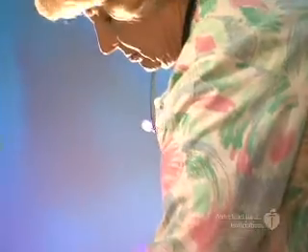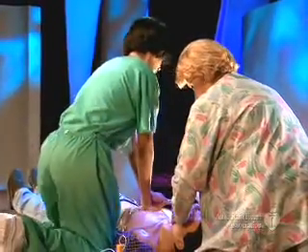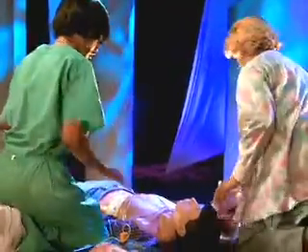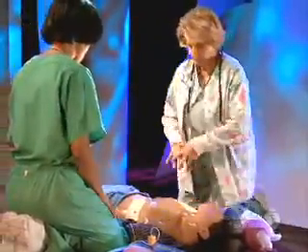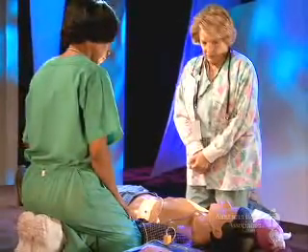After 5 cycles of 30 compressions and 2 ventilations, pause for the AED to analyze. Analyzing heart rhythm. If indicated, press the shock button and switch rescuer roles. No shock advised.